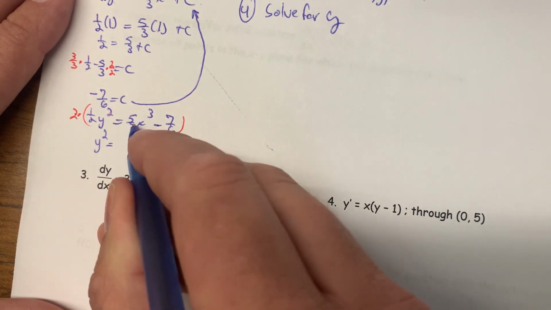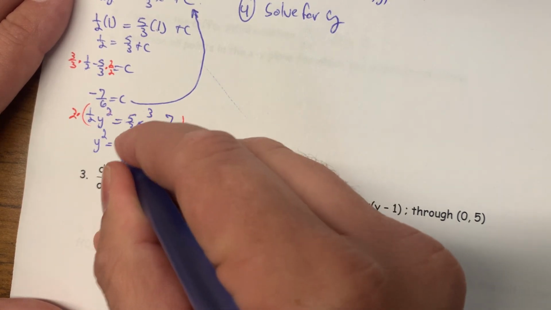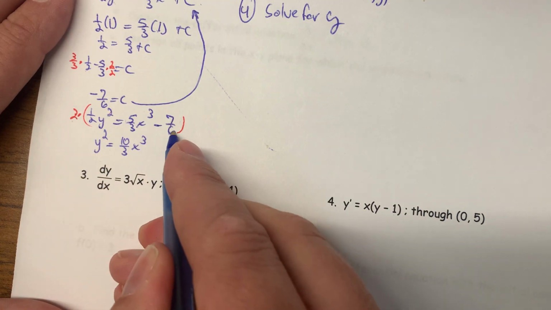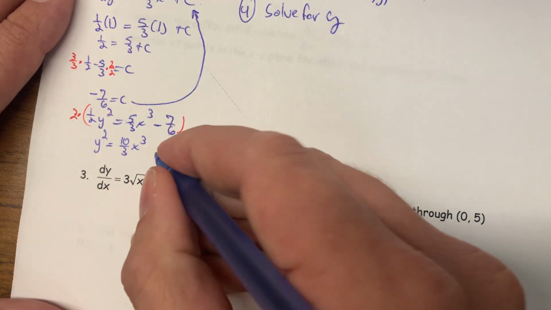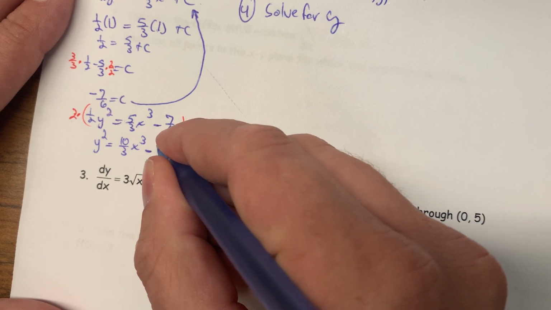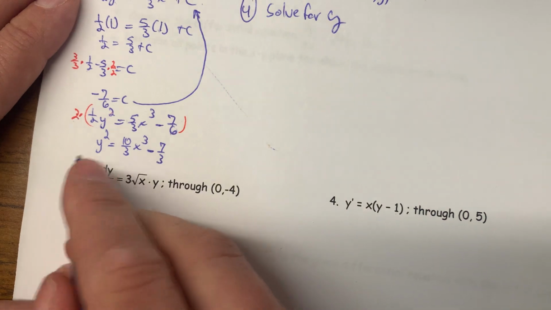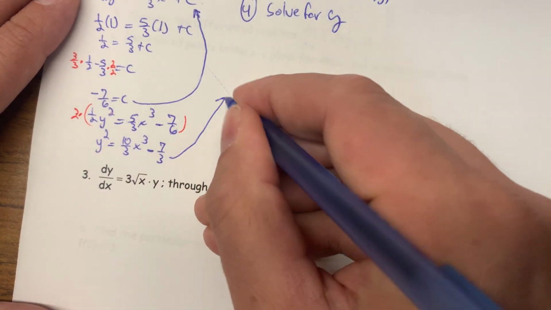2 is 2/1, so 2 times 5/3 is 2/1 times 5/3, which is 10/3. 2 times 7/6 is 14/6, which simplifies. We can divide by 2/2 and get 7/3. So 14/6 is 7/3.